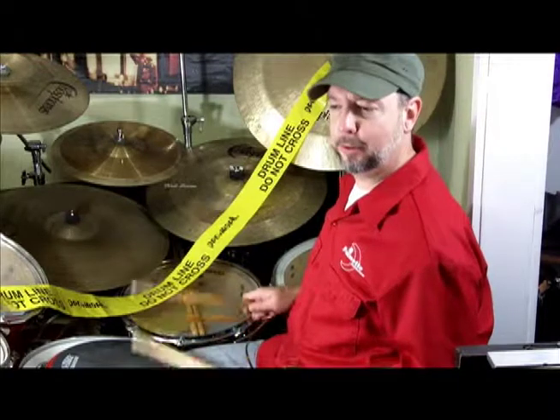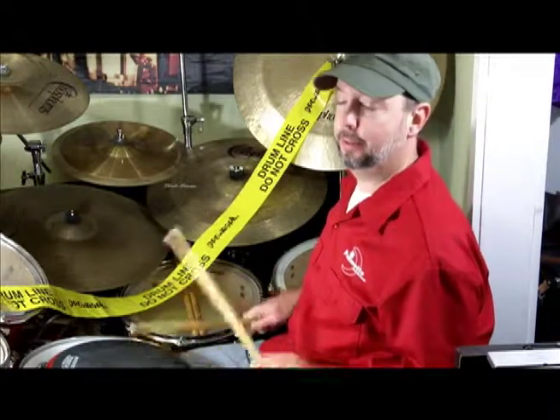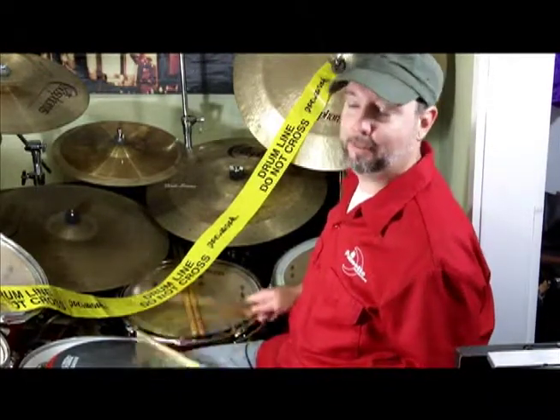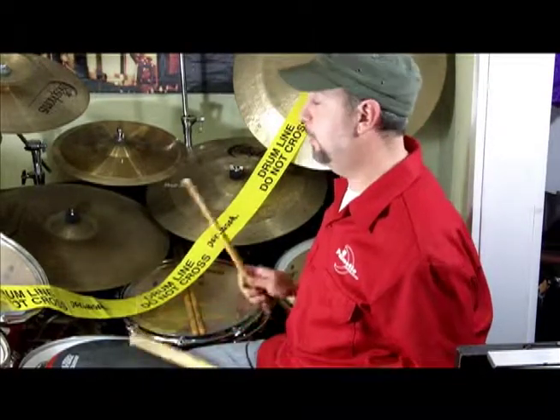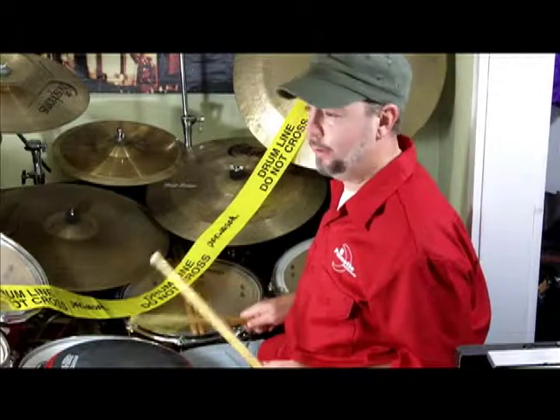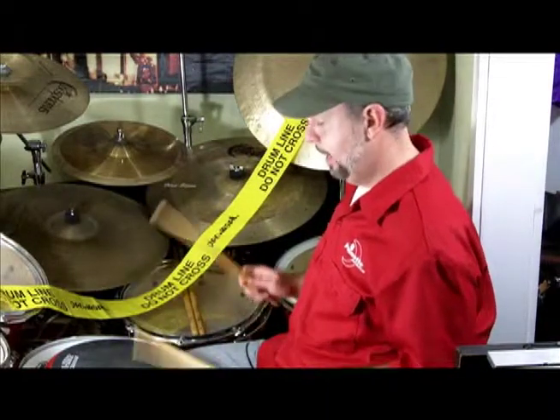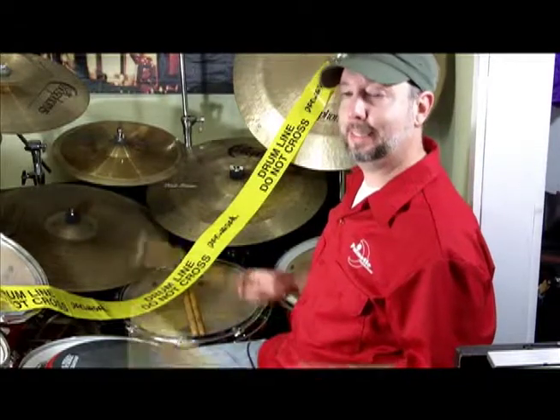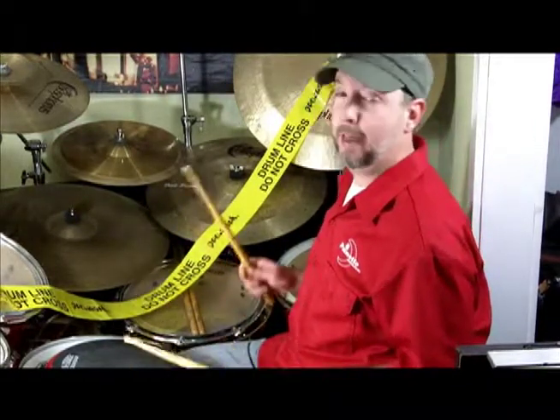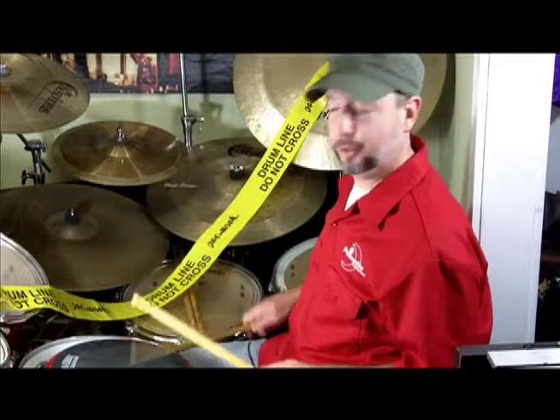Anytime we think of double strokes, we think of 32nd notes, which are twice as fast as 16ths. So I'm going to drop back to just the 16ths. 1 e and a 2 e and a 3 e and a 4 e and a. So I'm playing single strokes, but I'm playing 16th notes. If you count them all, there's 16 in a measure.